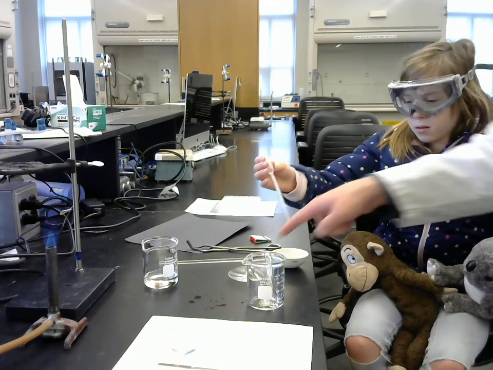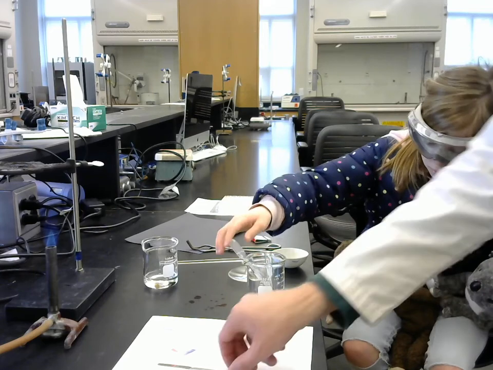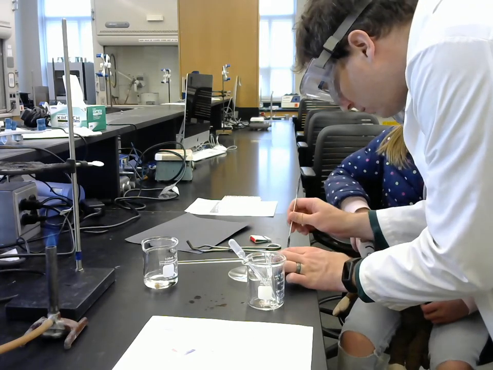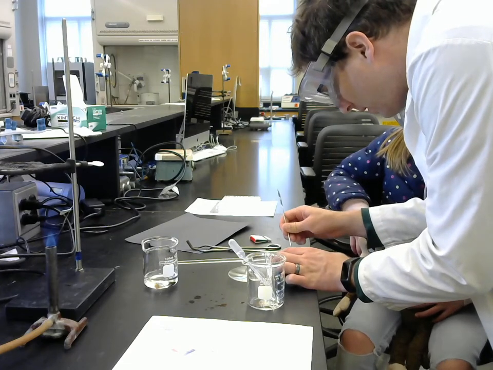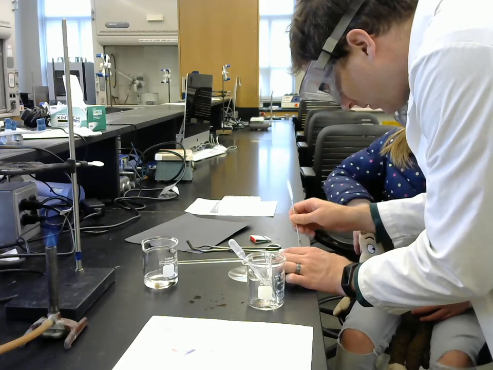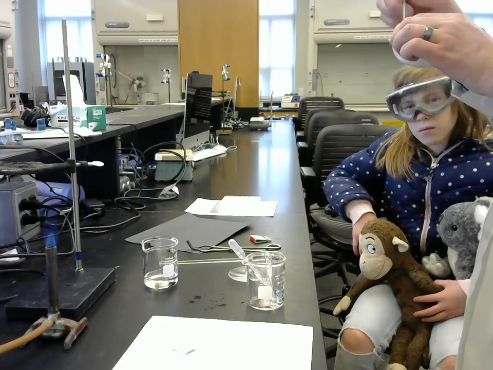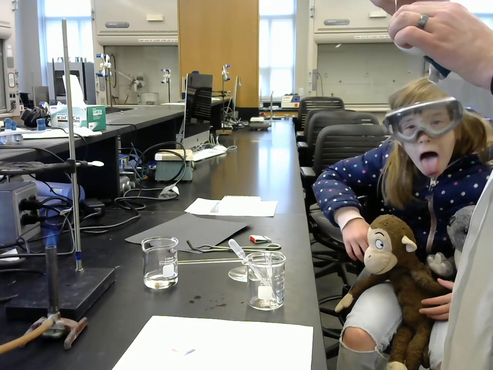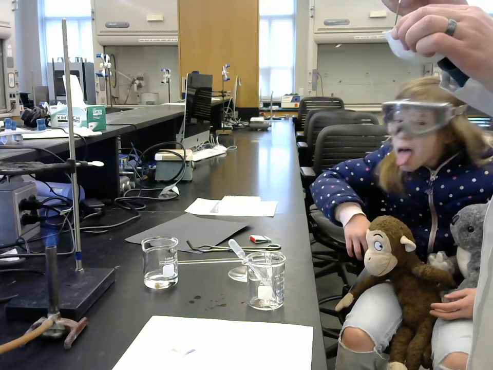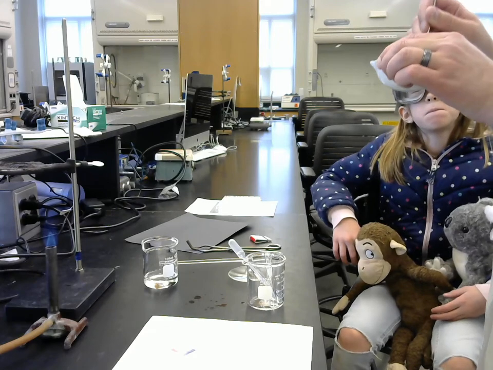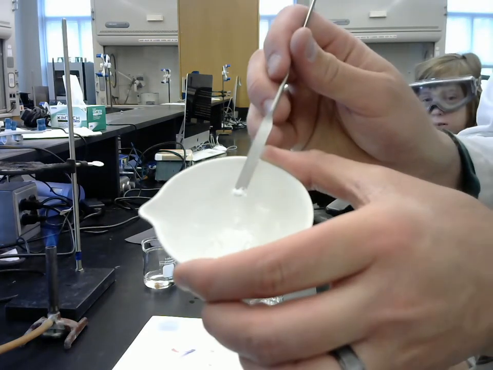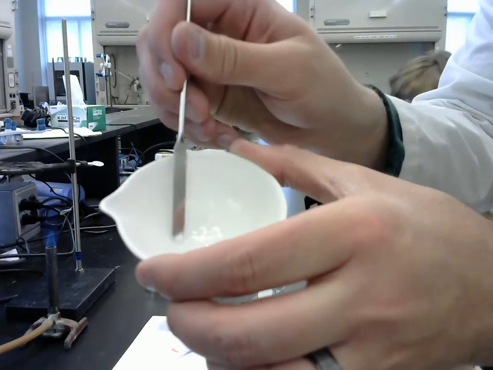Put the dropper back in the deionized water. And it says to divide the solid into 2 parts. So we scrape it up like this, and perhaps that is what I should have done originally. It may not have looked like much, but there actually is a fair amount of solid here.